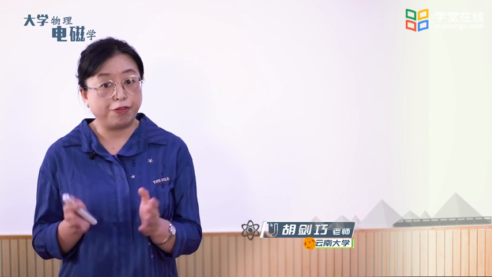We have explored the electric properties of a conductor and a dielectric in the electric field. Next, I'll introduce a device called capacitor, which is composed of two conductors and a dielectric between them.